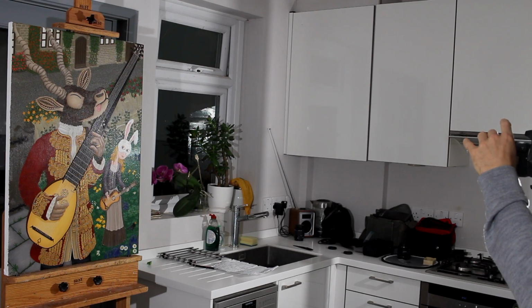It's best to block off most, if not all of the light in the room apart from your photography lights. Shooting at night can help with this. So how should you mount your work? For paintings, you can use your easel.